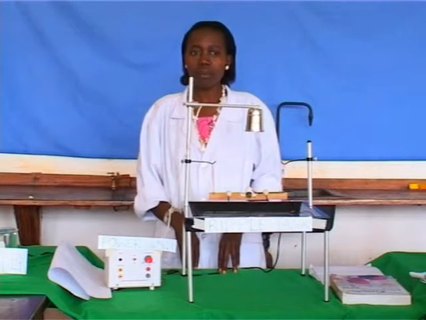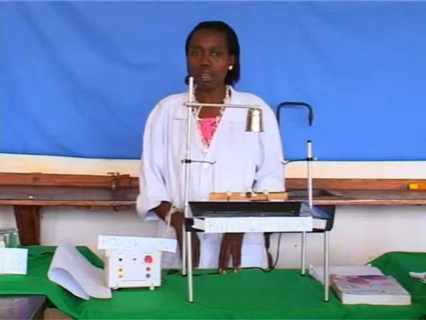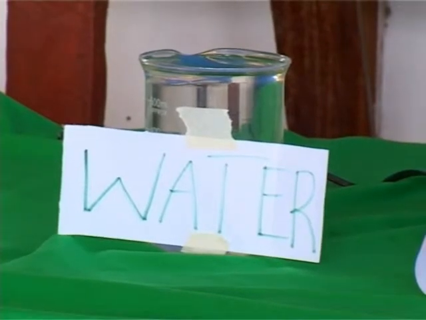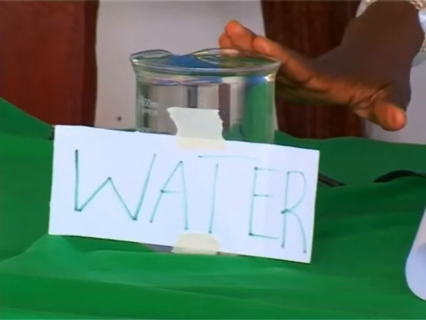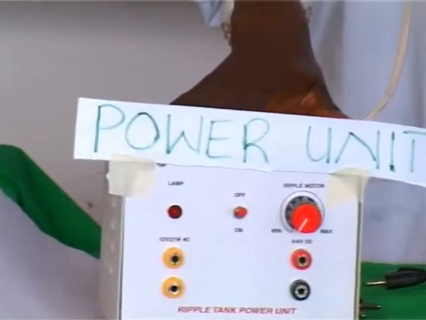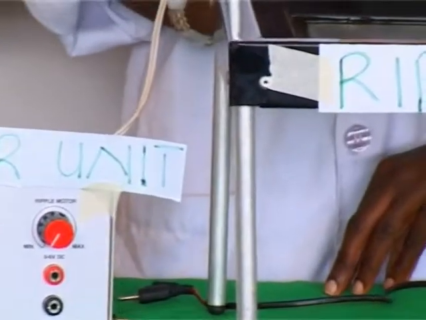The waves that can be easily produced are water waves, though other types of waves also can be produced. The aim of this experiment is to demonstrate reflection, refraction, diffraction, and interference of waves. Requirements: water, white sheet, power source, and the ripple tank.